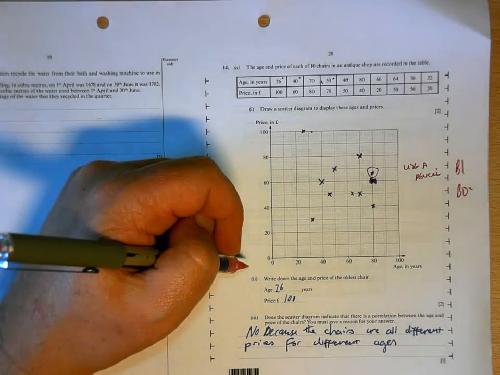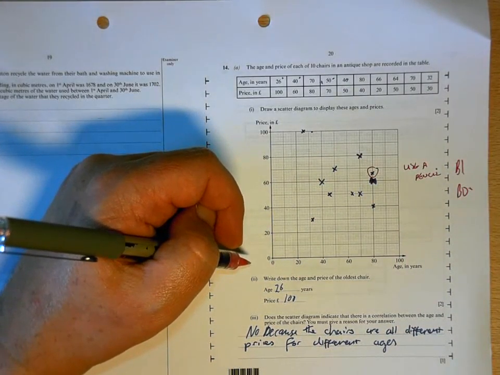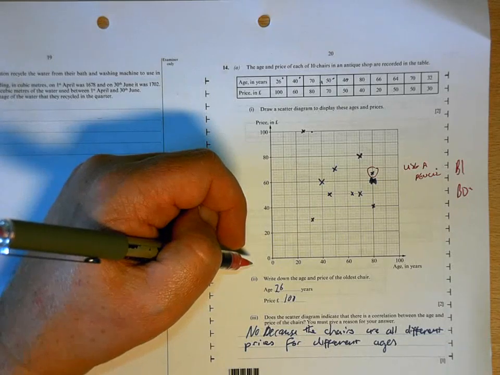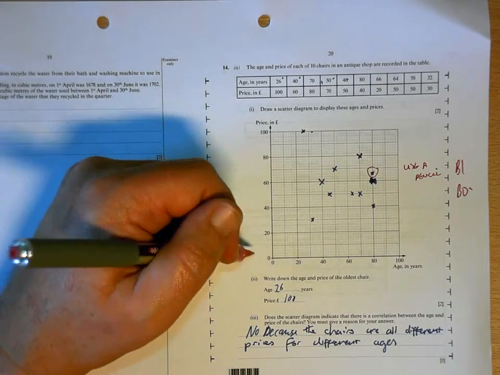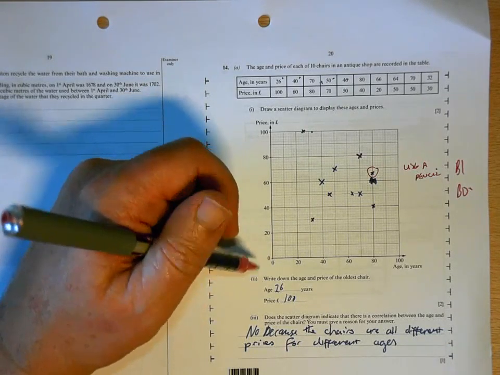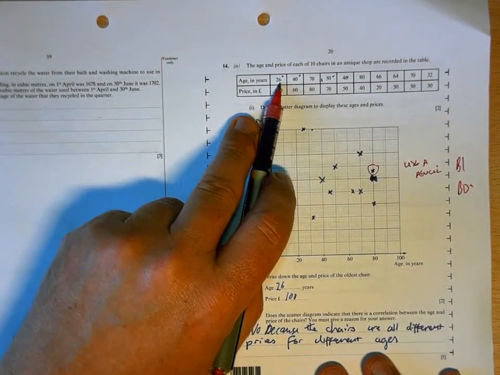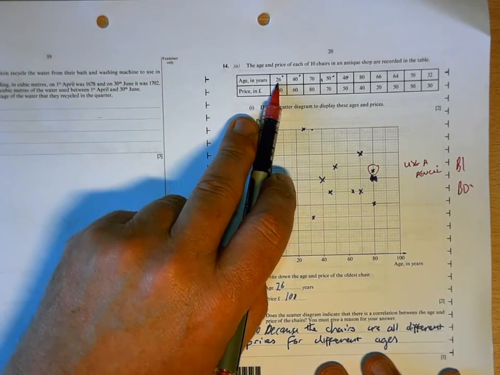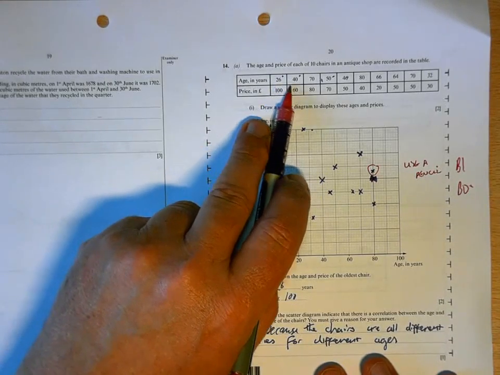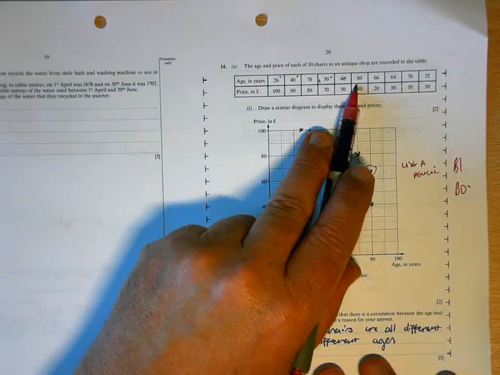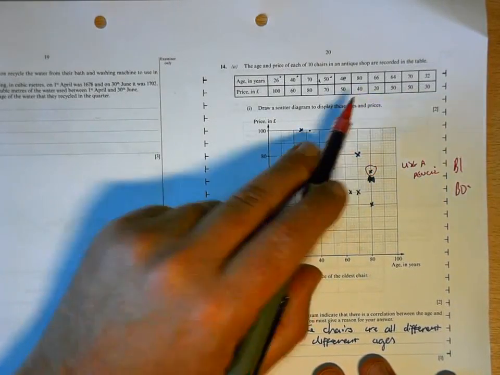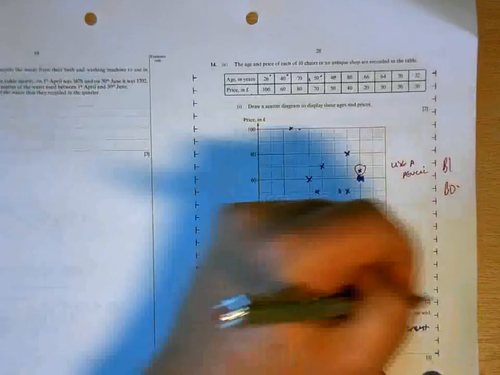The price of the oldest chair. Age and price of the oldest chair. Well, you can see there, you're not using the graph. 26 is the first chair, it's not the oldest chair. The oldest chair is going to be 80 and at a price of 40. So that's wrong.